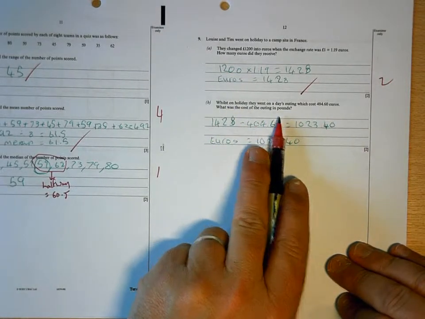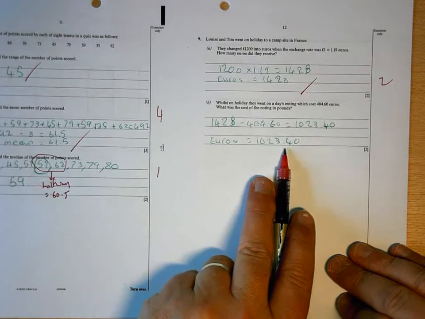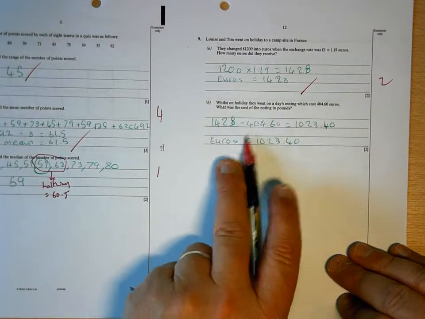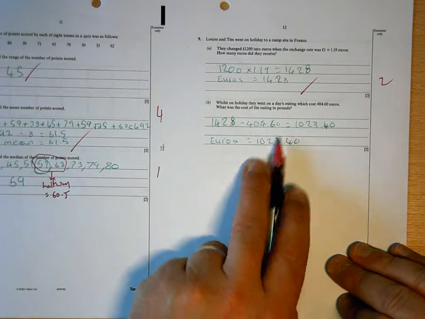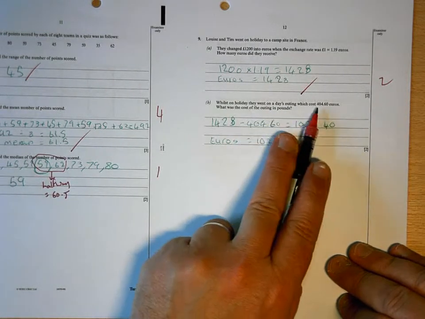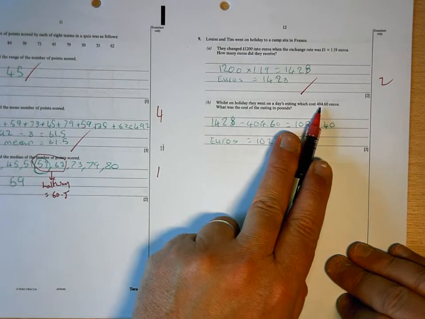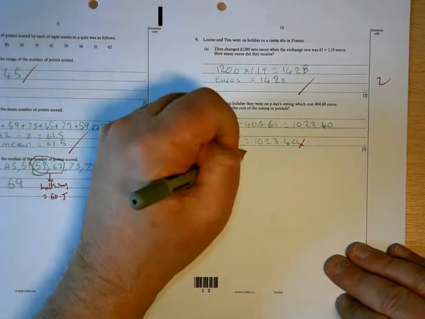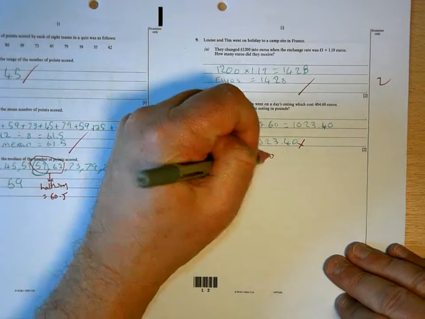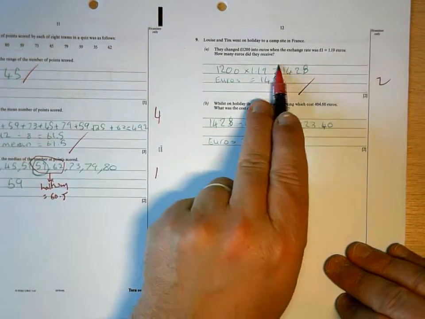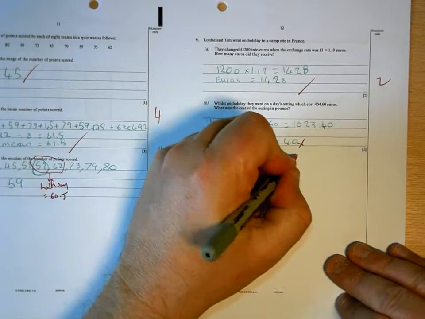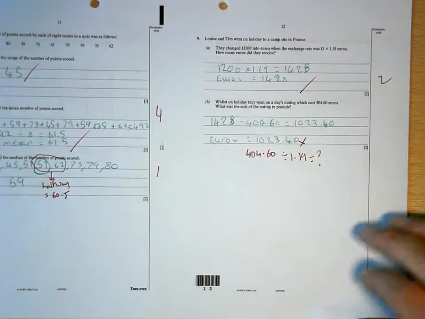With this one, the cost of the outcome, right, what you've done is you haven't answered the question. What you've done there is worked out how much they've got left after they've spent that. They want you to turn that back into pounds. So what you're looking to do is 404.6. You times it by 1.9 to go from pounds into euros. So to go the other way, you have to divide. 7 to the page.